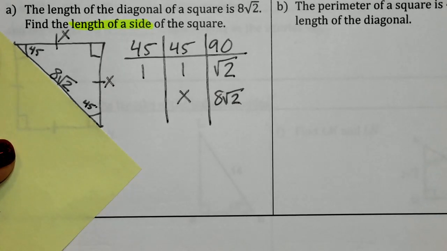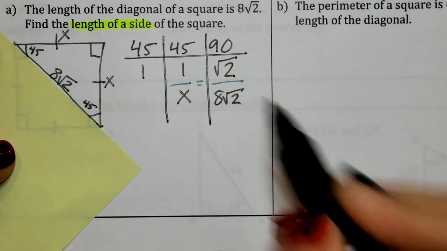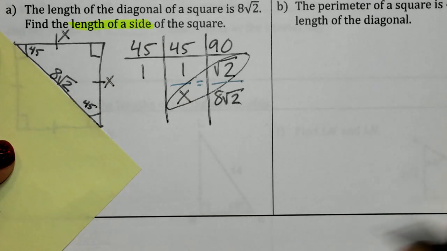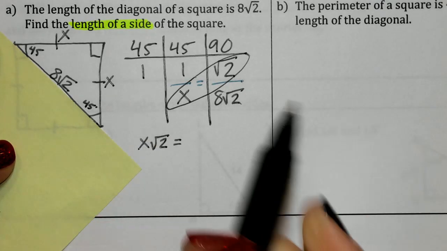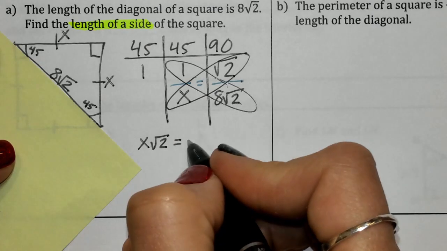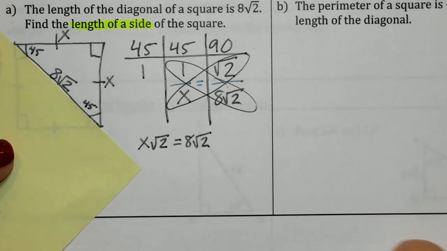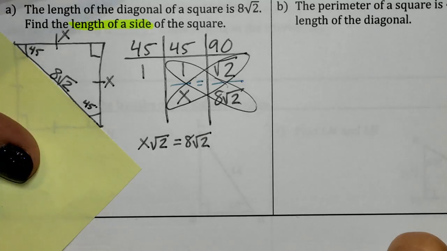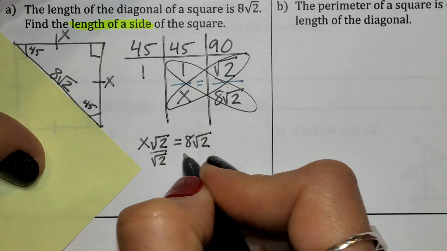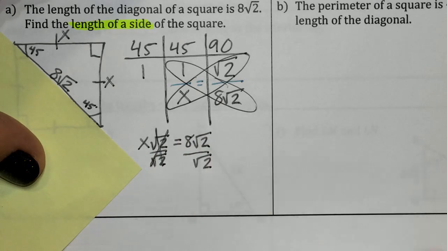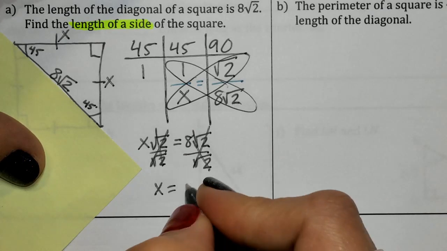Now we have fraction bar equals fraction bar. There's our proportion. With our x, we're multiplying with the square root of 2, so we have x square root of 2 equals, then the other cross product, anything multiplied by 1 is itself. Now what's going to happen is, we already went over a couple of these. We need to divide by that radical attached to x. And what changes here is not only is it going to cancel on the right, but we got lucky. It cancels on the left also. X is 8.